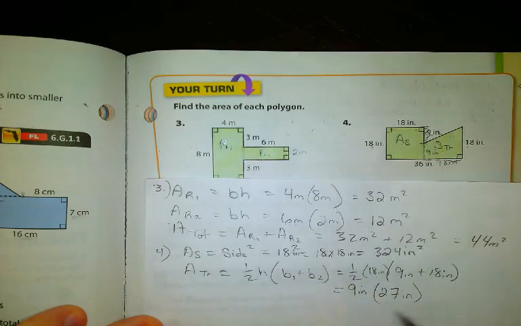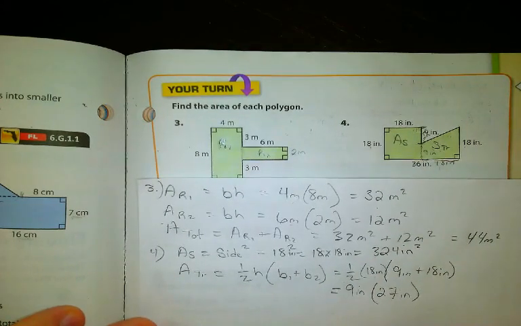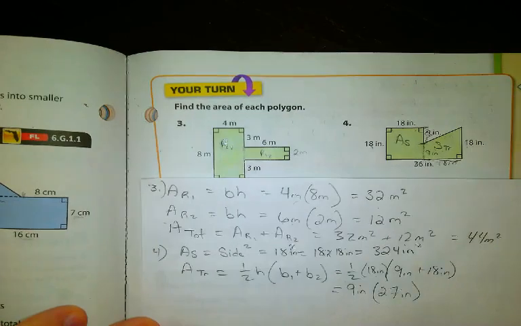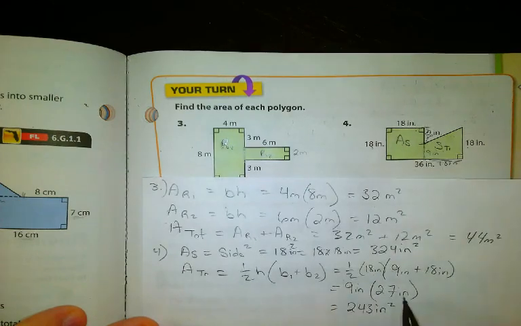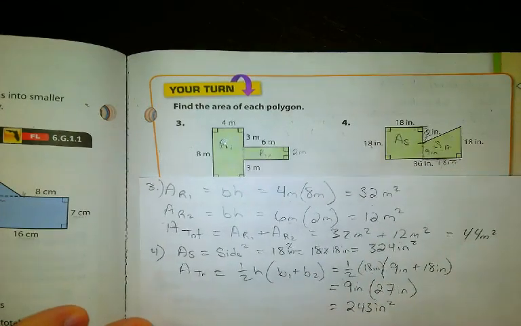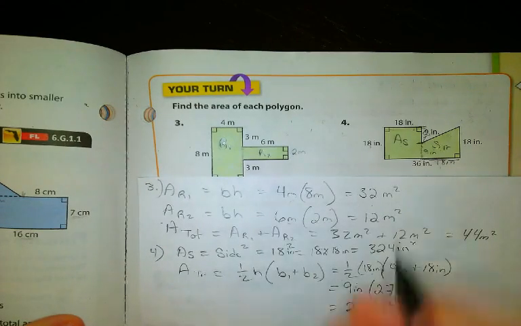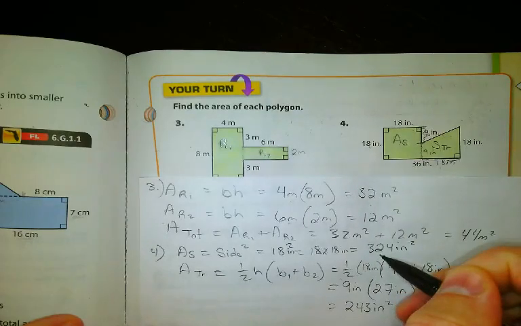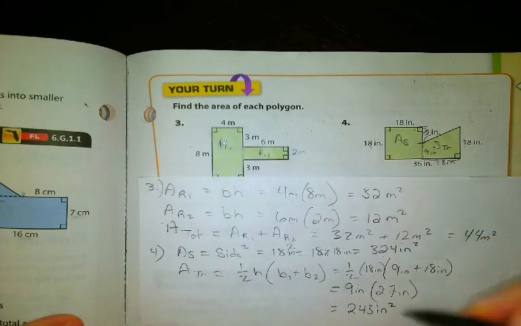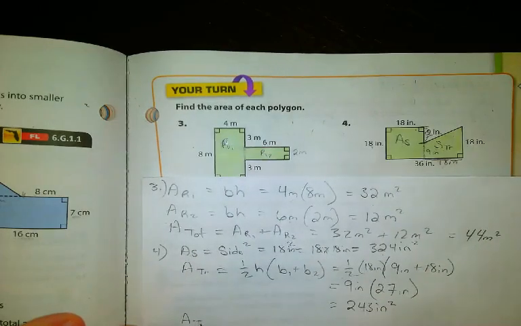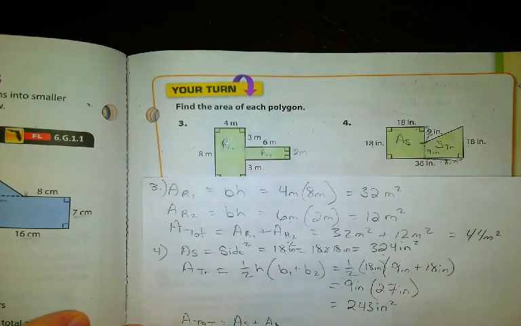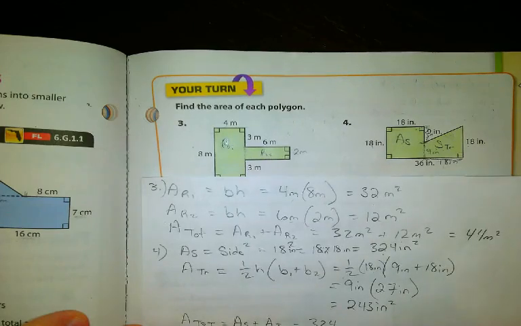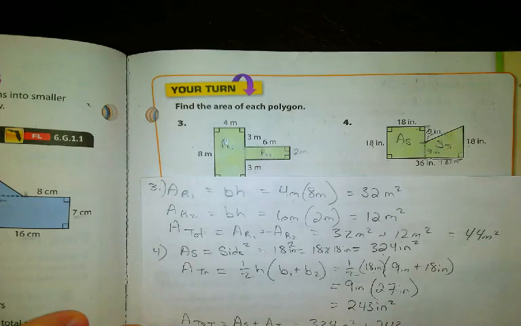So now 9 times 27 is going to give us our final area of that trapezoid. So we have 9 times 27 gives us 243 inches squared. Now, since it's inches times inches, we're going to be squaring that. So we haven't found our final area yet, but we found the area of our square was 324 square inches, and the area of our trapezoid was 243. So the total area is going to equal AS plus ATR, or 324 inches squared plus 243 inches squared.